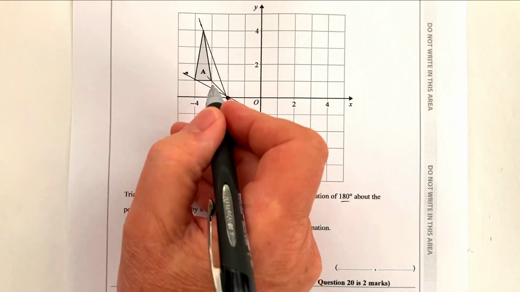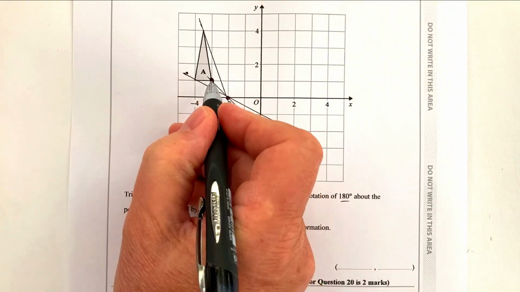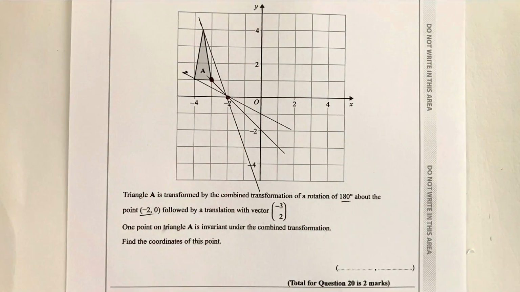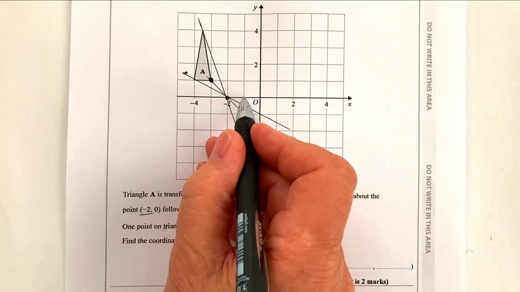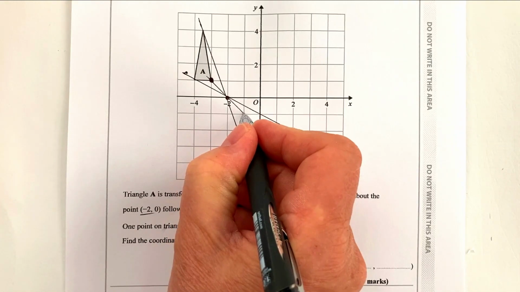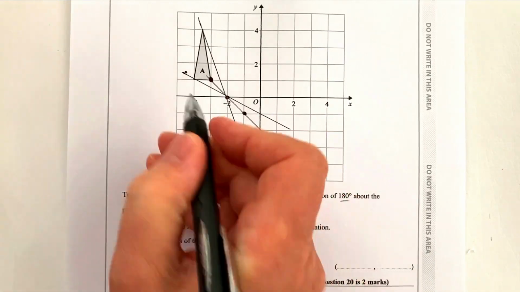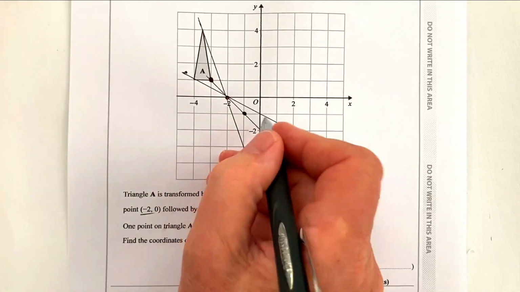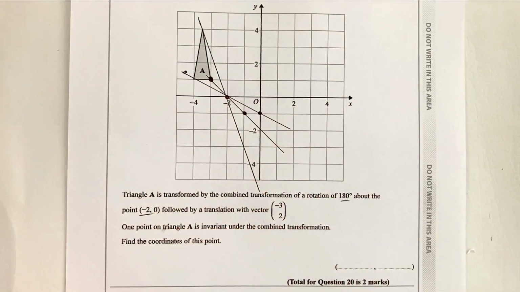So basically we're saying that this movement here to get to this point is a long one and an up one. So if it's 180 degrees, it's going to be a long one and down one, and that's going to take me to this point here. Okay, this point is a long 2 and up one, so a long 2 and down one. Okay, it's going to take me to that point there.